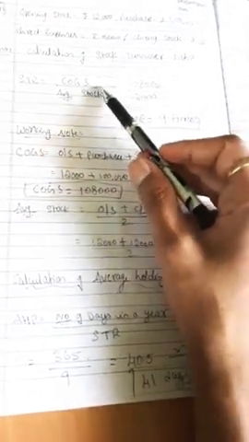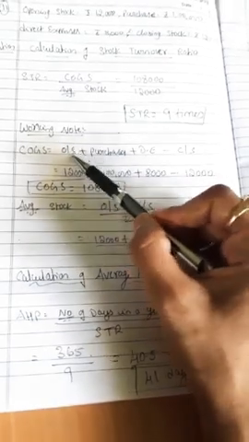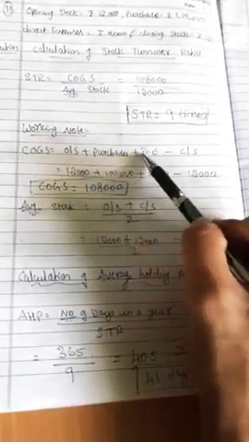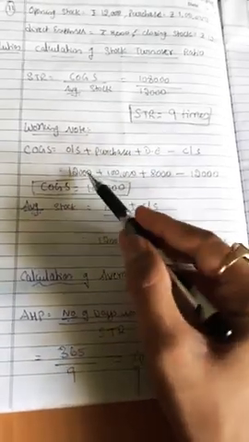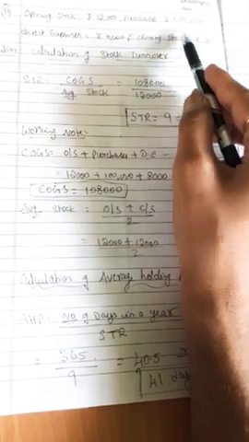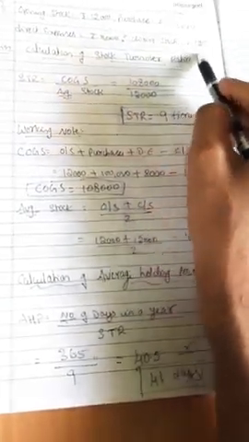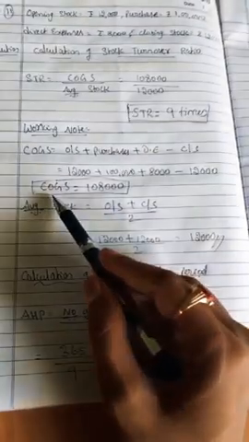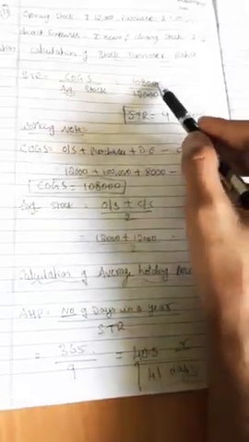Here, for the stock turnover ratio, first we calculate cost of goods sold divided by average stock. The cost of goods sold formula is opening stock plus purchases plus direct expenses minus closing stock. Opening stock was 12,000, purchases 1 lakh, direct expenses 8,000, minus 12,000 of closing stock. Finally, the cost of goods sold is 1 lakh 8,000. That's what we have considered over here.